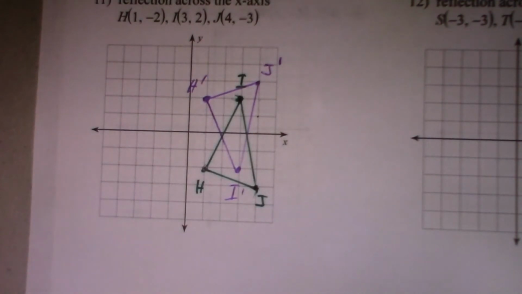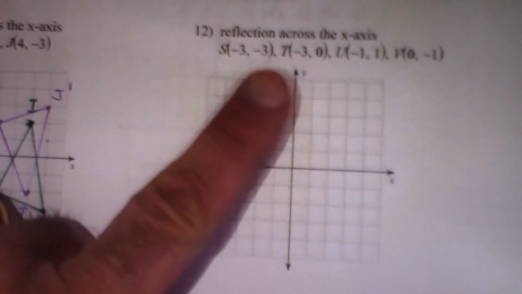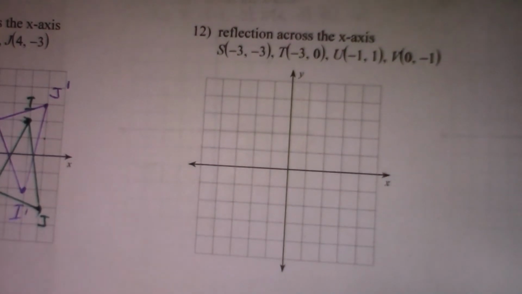Reflection across the x-axis. Every point is on the opposite side of the x-axis. I know ones like this will give you a little bit of trouble. Okay, so that's enough on the reflections. I think you guys can handle the rest. Remember, from 12 on, they're a little more complicated because you have to draw the figure out, plot the points, and then reflect it. Okay.